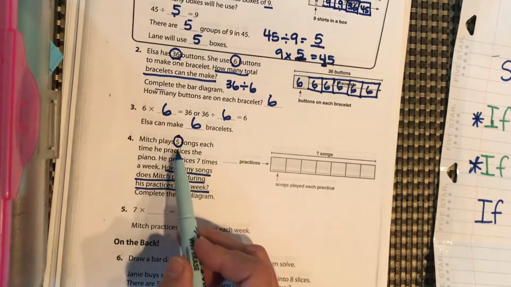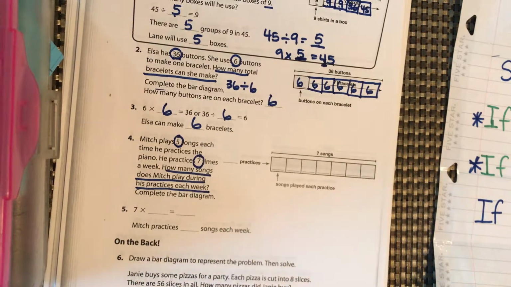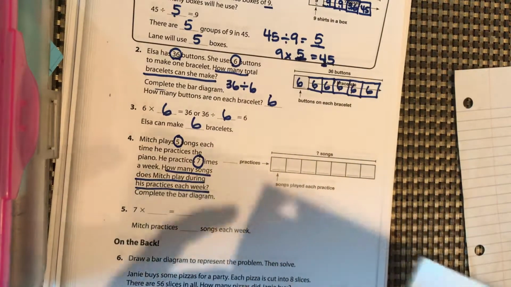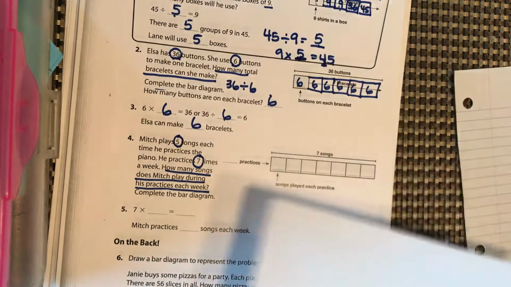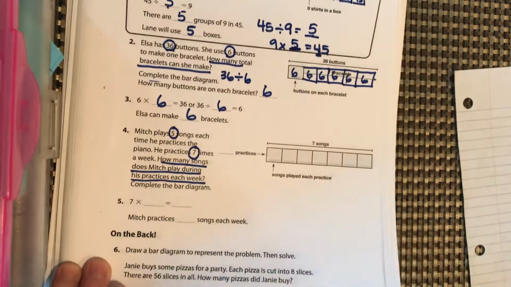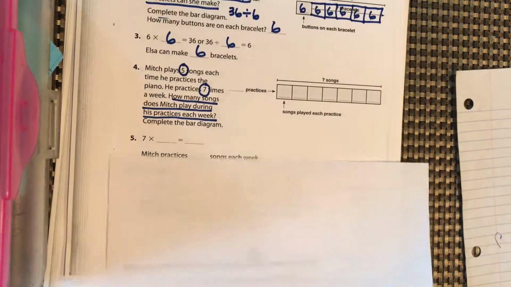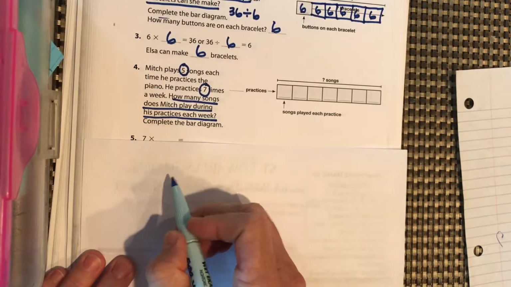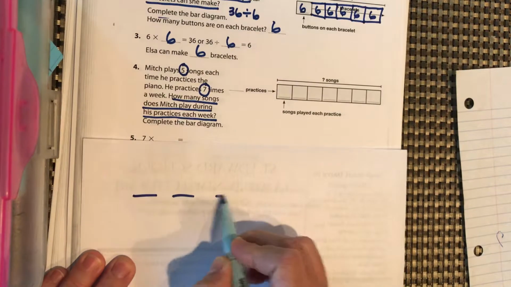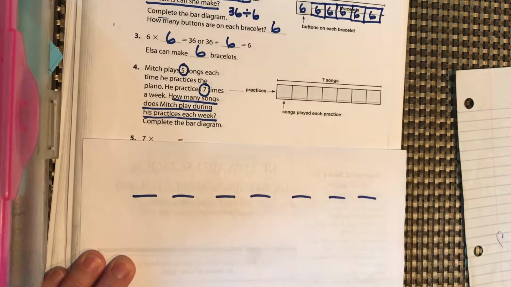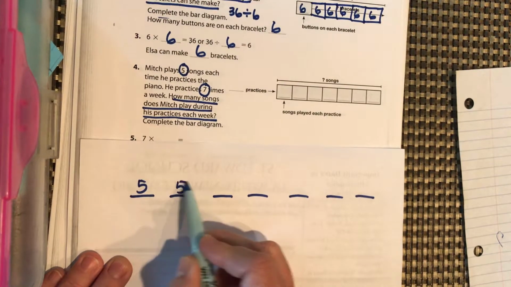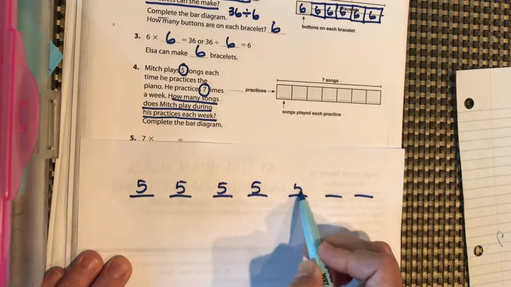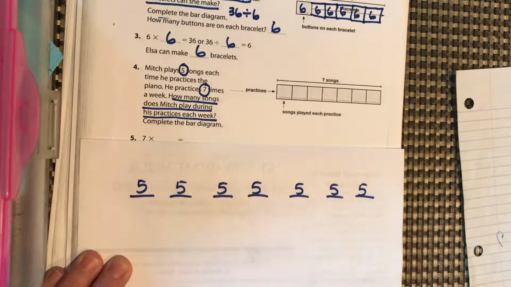Okay, 5 songs each time he practices. He practices 7 times. All right, so he practices 7 times. So 1, 2, 3, 4, 5, 6, 7. These are all of his practice times. The first time he practices, he plays 5 songs, 5 songs, 5 songs. He's playing 5 songs every time he practices.